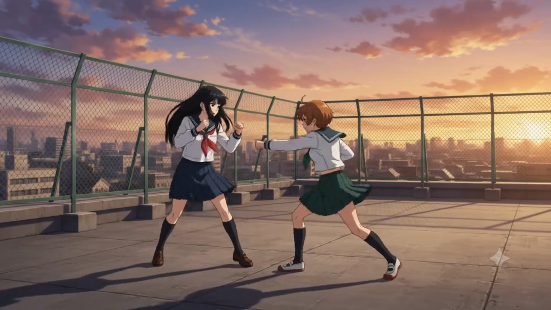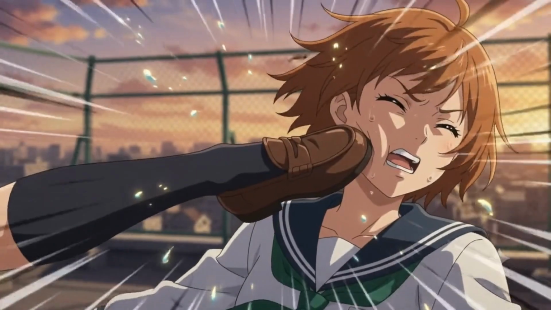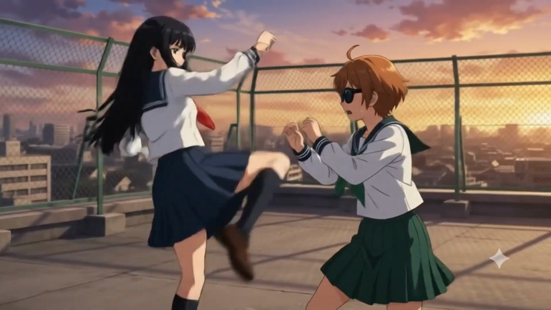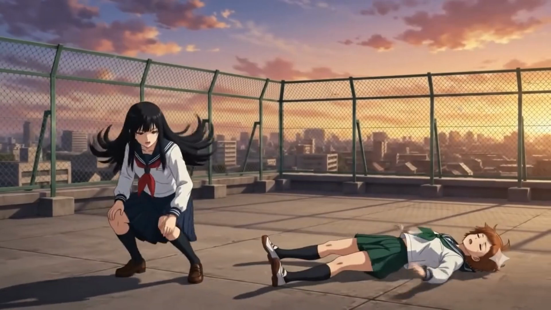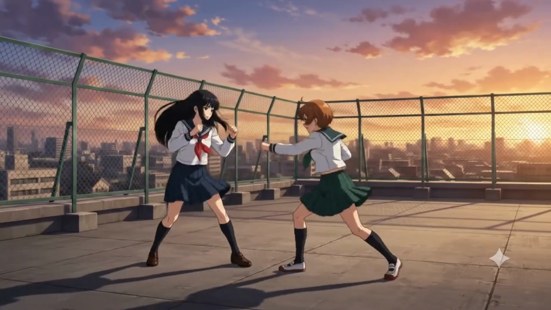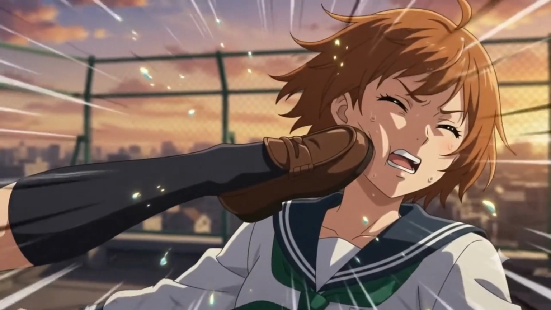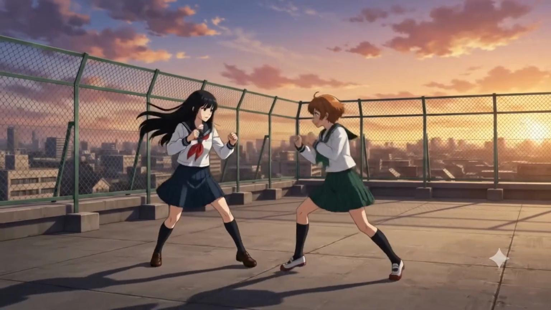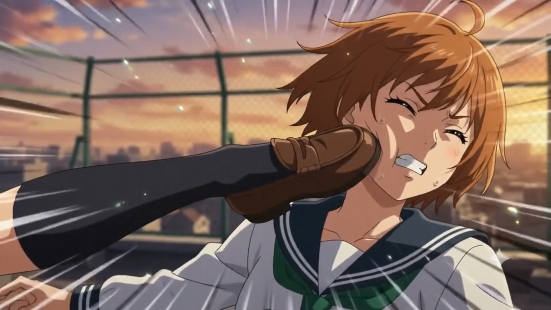Let's edit this anime fight scene. She lands a powerful kick straight to her opponent's face. Now let's add a pair of sunglasses. The moment the kick connects, the glasses crack from the impact. Next, let's make the landing feel even more powerful by having the ground shatter beneath her as she hits the floor. With just a few prompts, we're adding cinematic details that make the action far more dramatic.